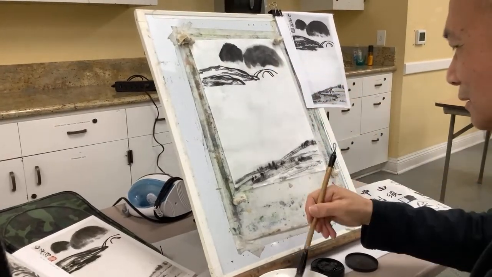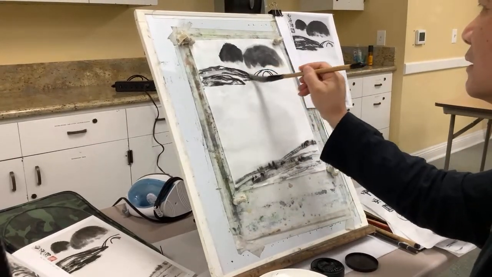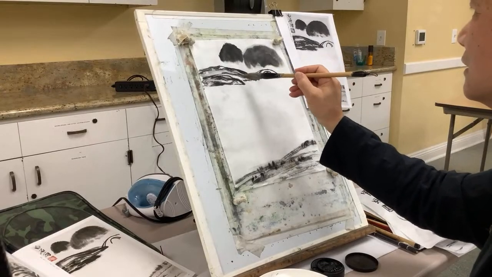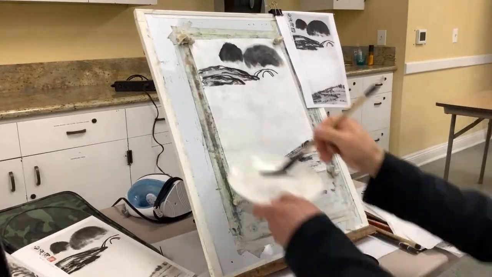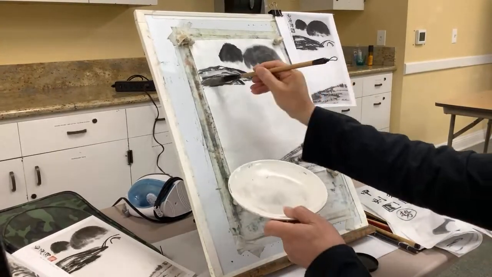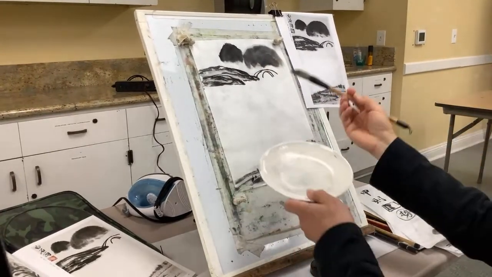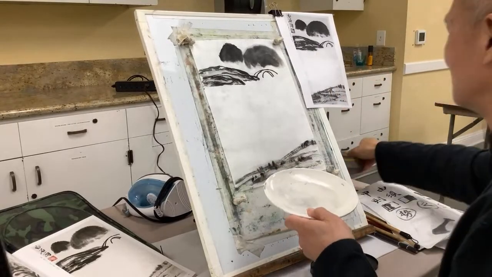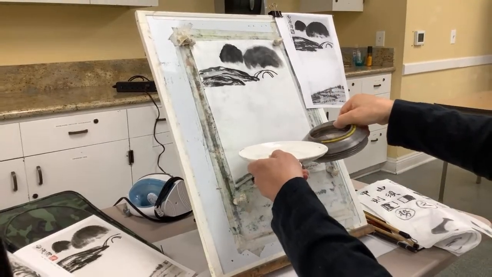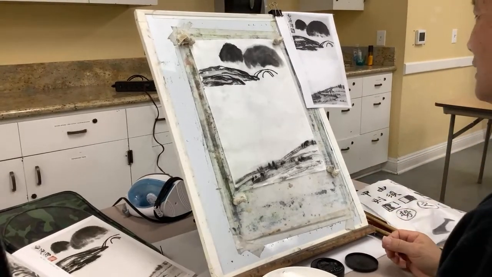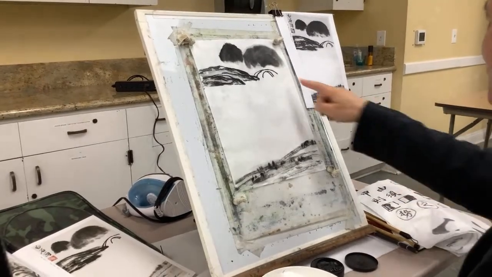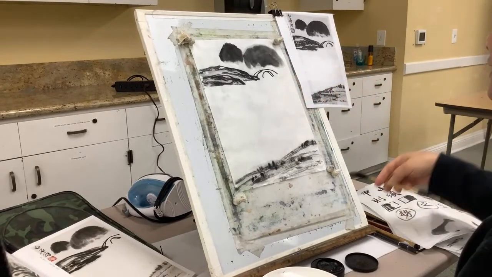Just a little bit of water. Just clean my palette. So when I finish, my brush is clean, my water is clean, everything's clean. Yeah. No brush washing, right? Oh, what about this?